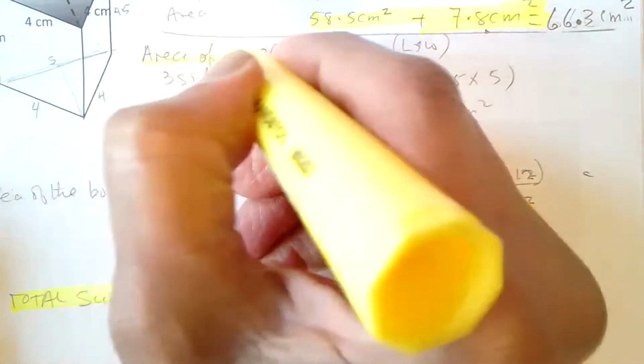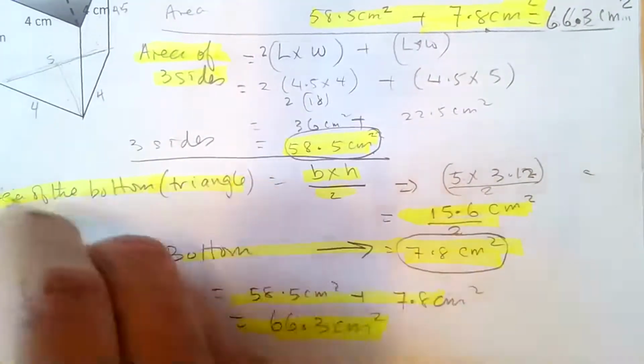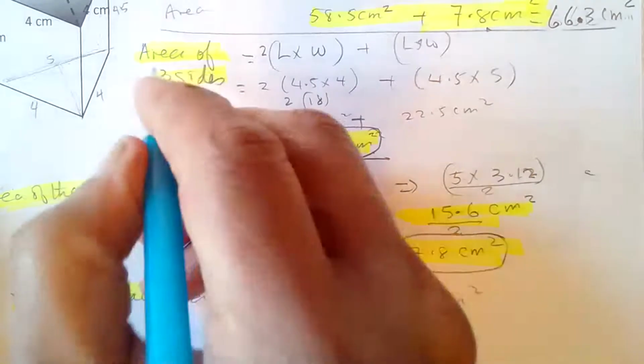So we have the area of 3 sides. At the bottom, it's a triangle. I'm going to put an indicator; these are rectangles.